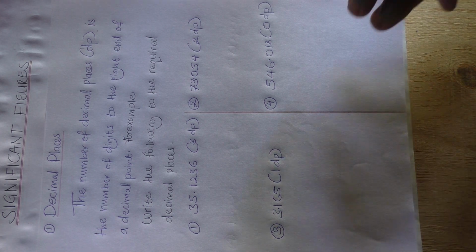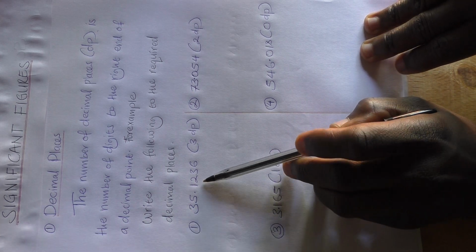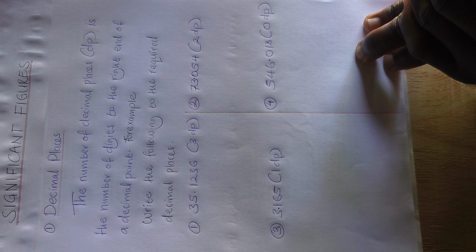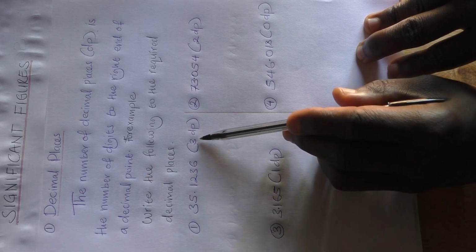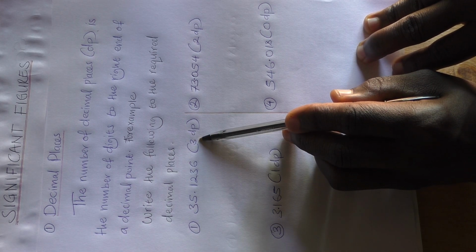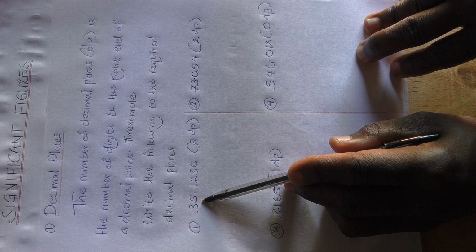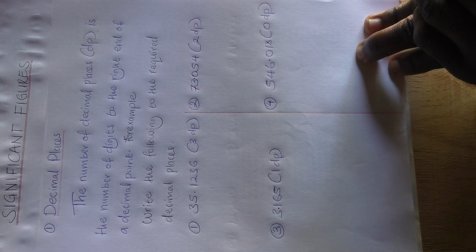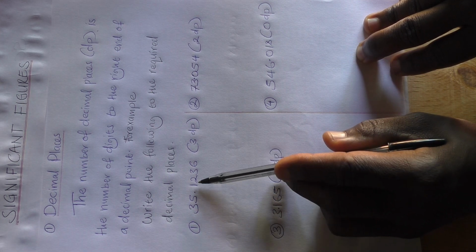For instance, in our first example, we are told to write the following to the required decimal places. But before we write this figure to 3 decimal places, the question is, to how many decimal places is the figure? We have 31.1236.